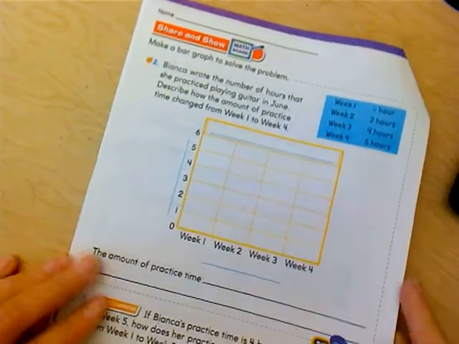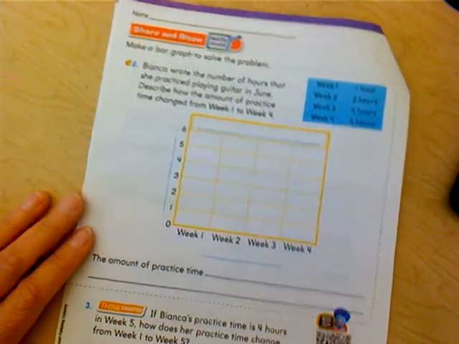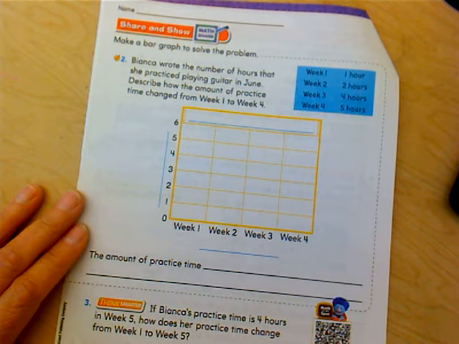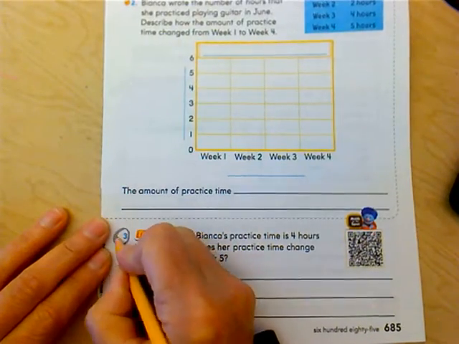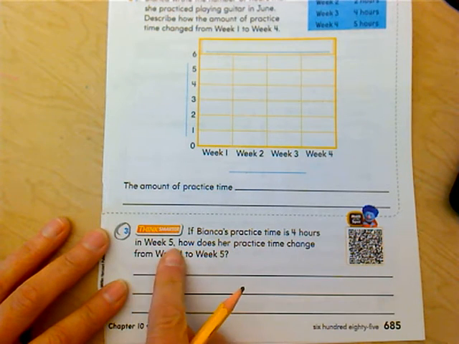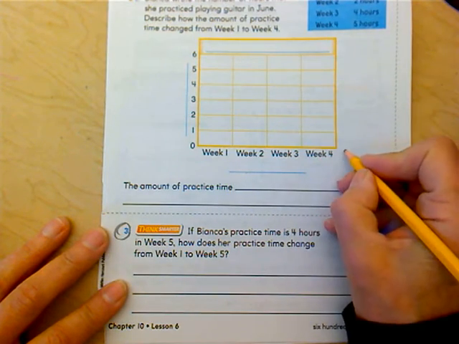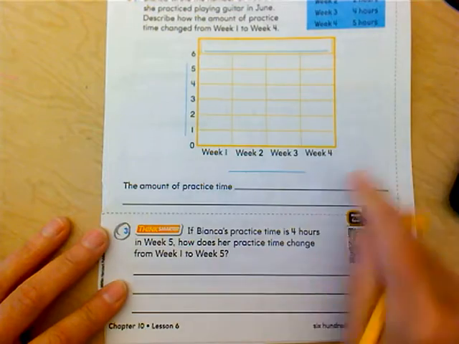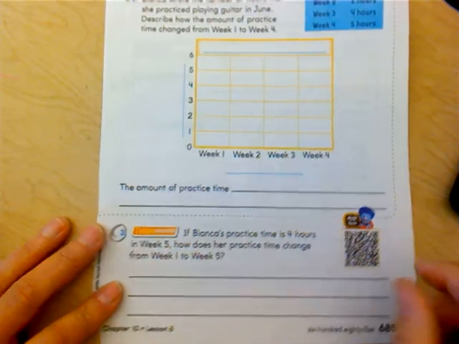Then we're coming on to the next one, and this one is about Bianca and her practice of the guitar, and it's basically the same thing that we did on the practice problem that I did with you just a few minutes ago. I will caution you to be really careful about question number 3. If Bianca's practice time is 4 hours in the 5th week, now you're going to notice that there is not a 5th week on here. You're going to have to add week 5 and see how it compares with what's happening on her guitar practicing.